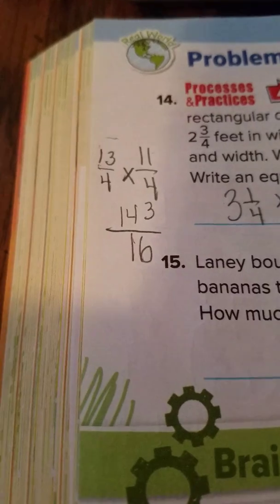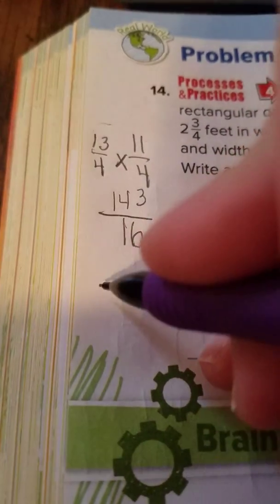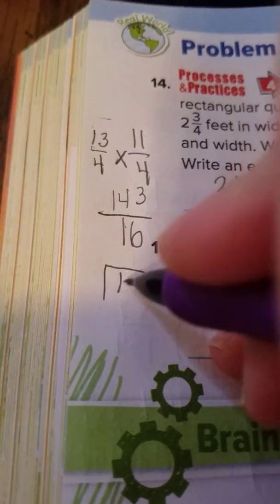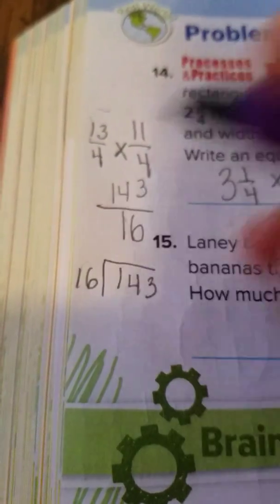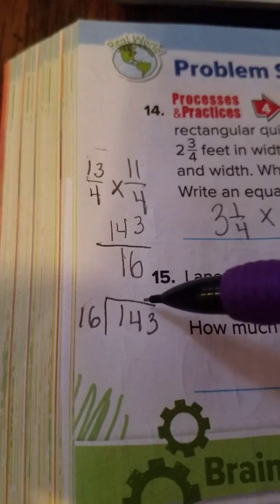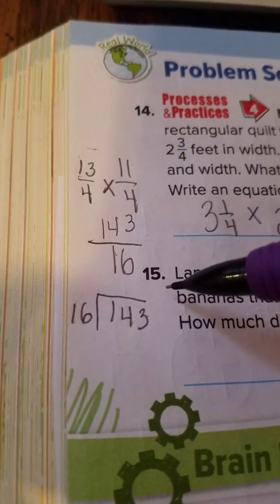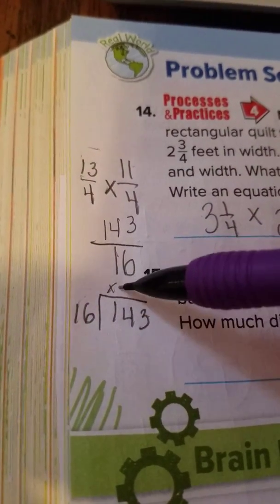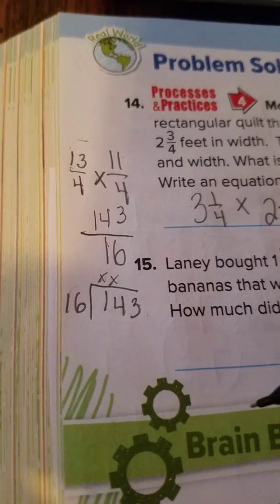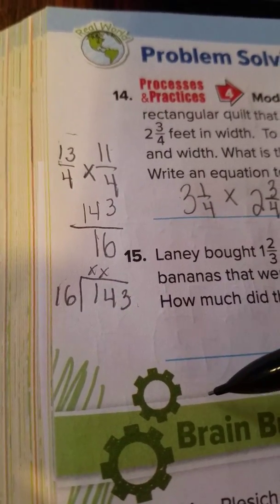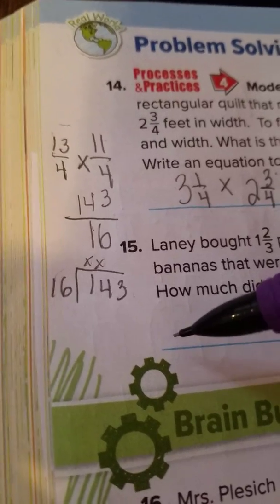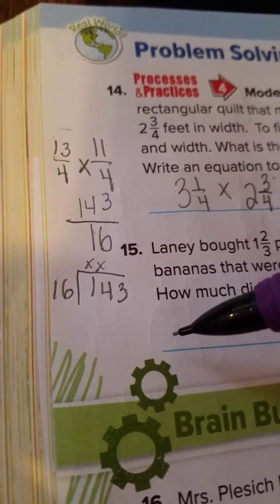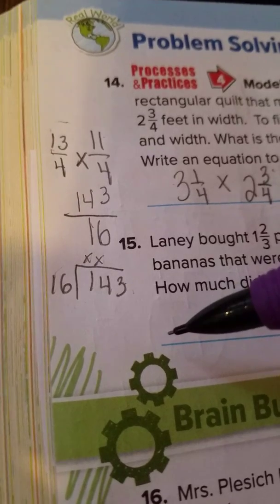Let's go ahead and set up a division problem over here for 143/16. 143 divided by 16. 16 won't go into 1, it won't go into 14, it's got to go into 143. 5 times would be 80, that's too low. Let's try 7 times is 112.